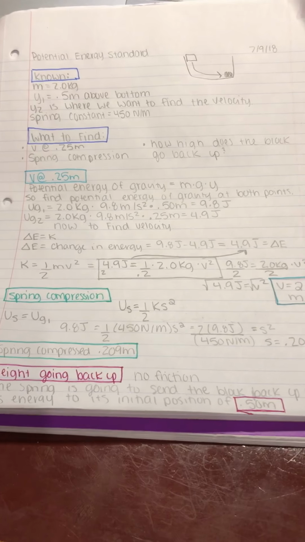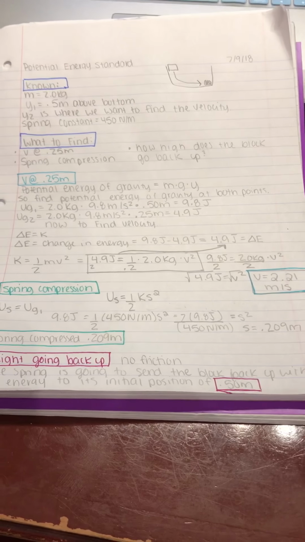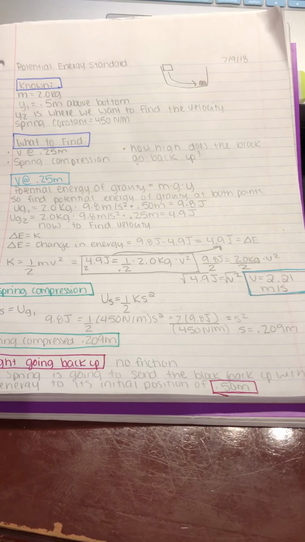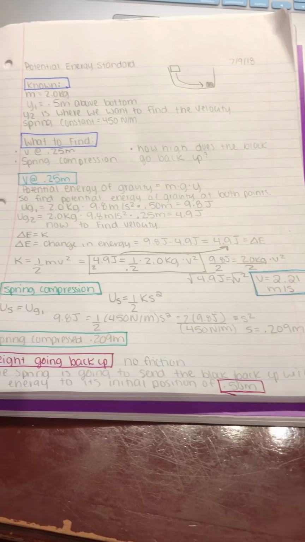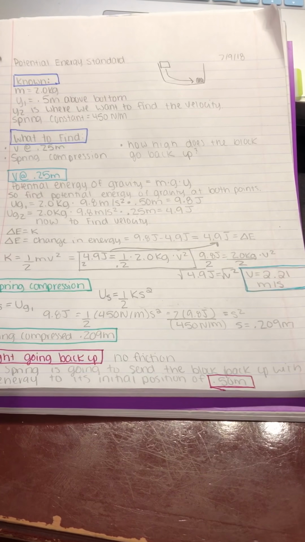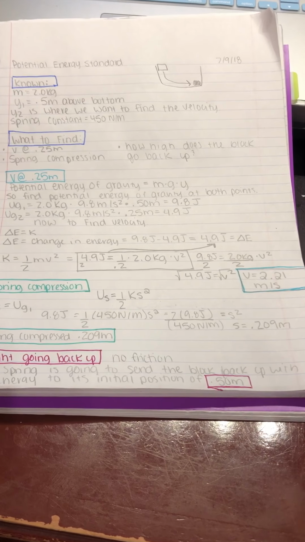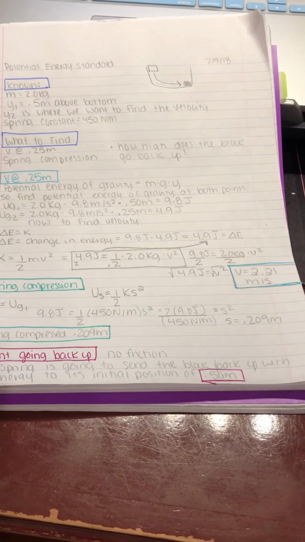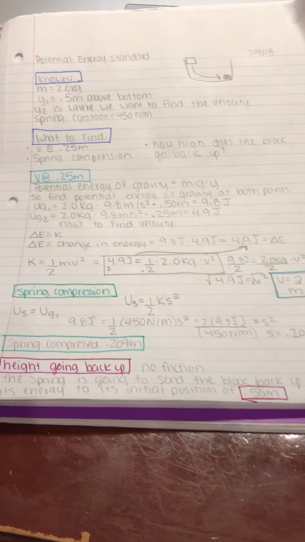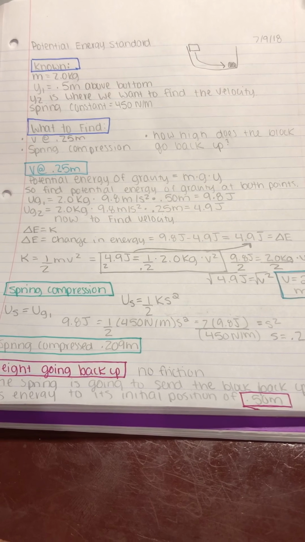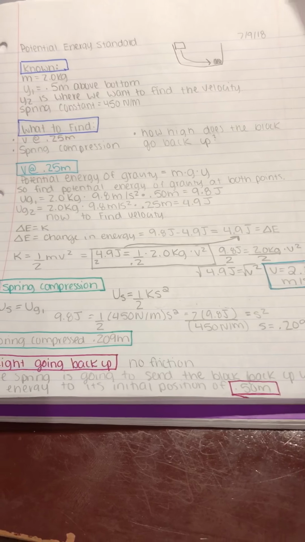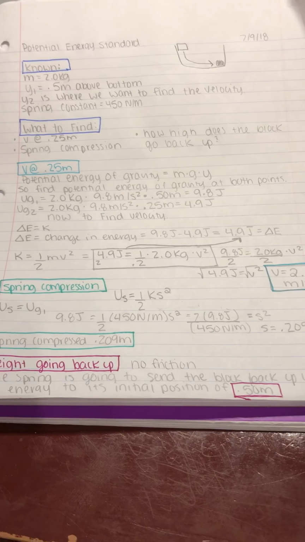So first we're going to find our velocity, and we're going to use the potential energy of gravity equation, which is mass times gravity times your height. So we have to do this at both where it's initially dropped at 0.5 meters and where we want to find the velocity at, which is 0.25 meters. So we plug that in, and for the first one we get 9.8 joules and the second we get 4.9 joules. We're going to take that information and use that to find the velocity.